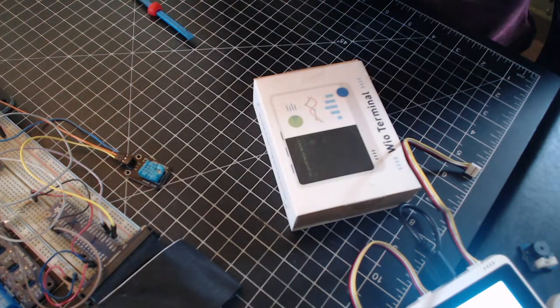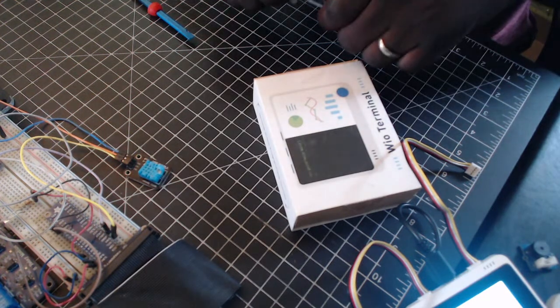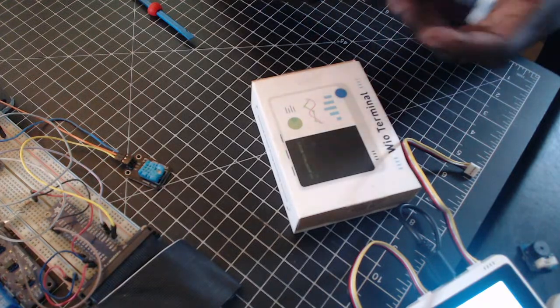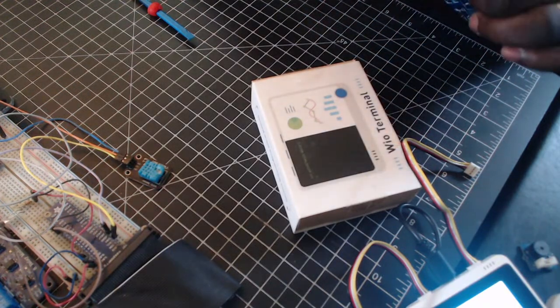Don't worry. Someone is saying, Sam, be careful. Yeah, I'll be careful. It's almost like a ruler, so I just need to be careful.